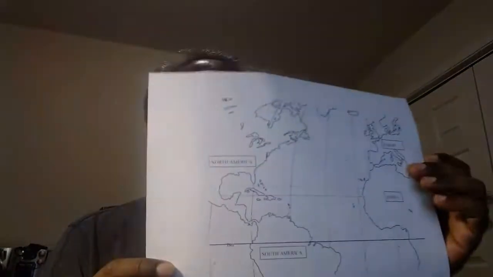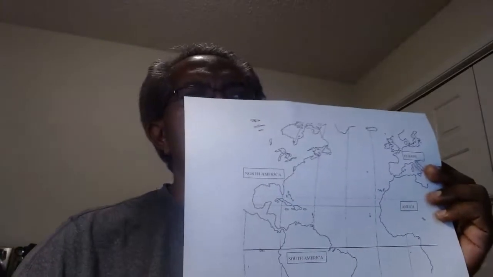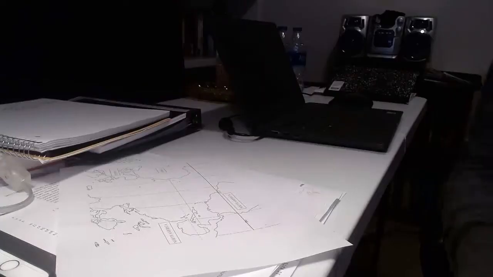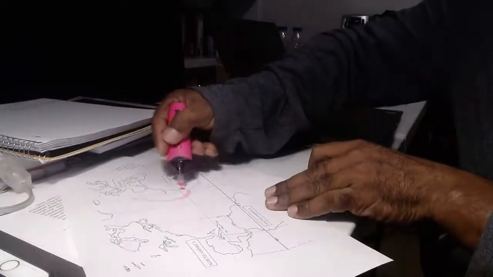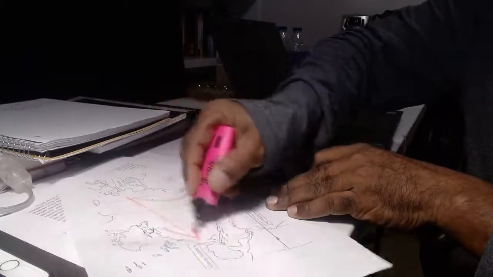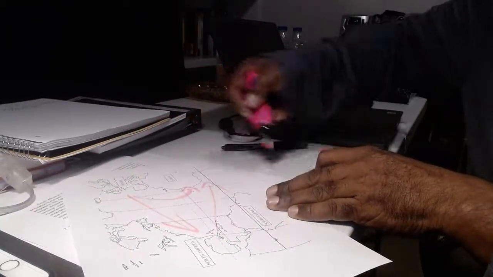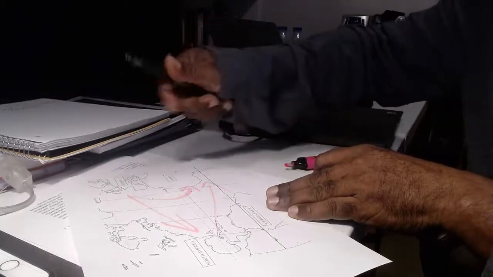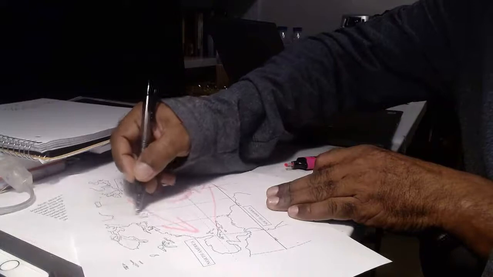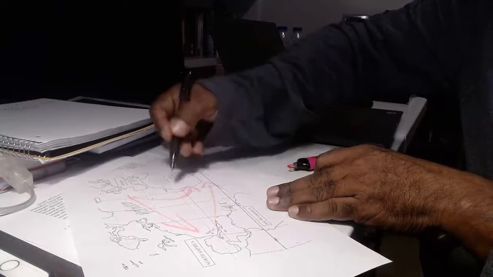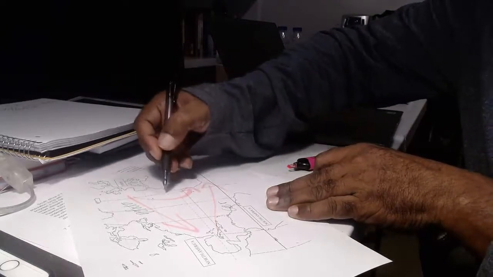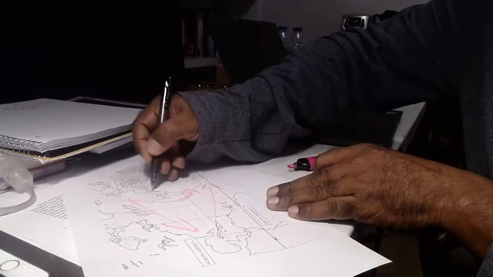Okay, with a map of the different continents. So once you have your map like this, you just draw the arrows. So for instance, you have different arrows like this, and then you just write. Maybe you have potato over here, and then maybe you have cars, and maybe you have, I don't know, maybe horses.